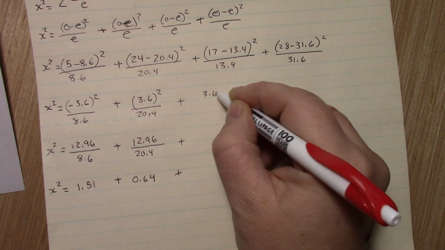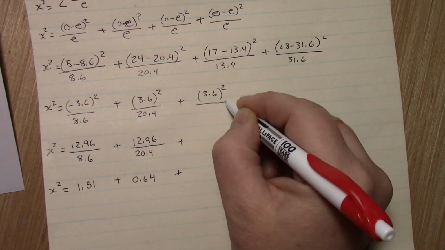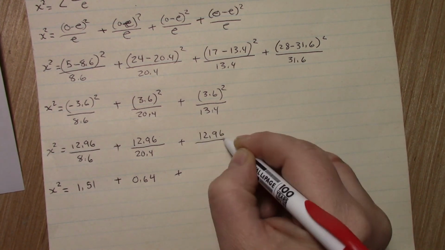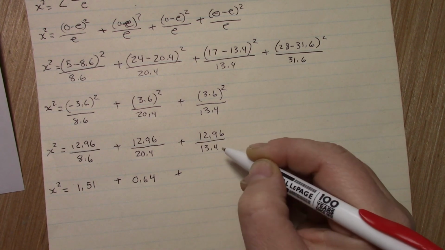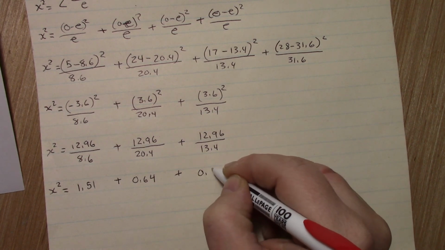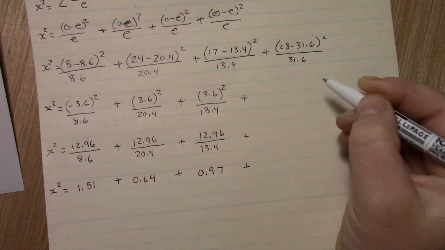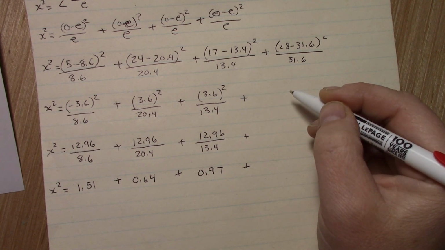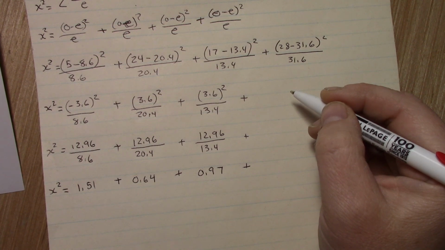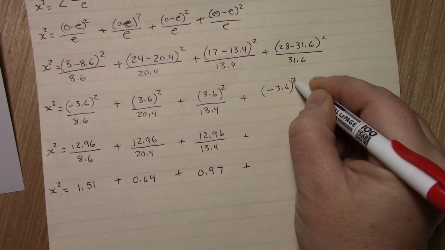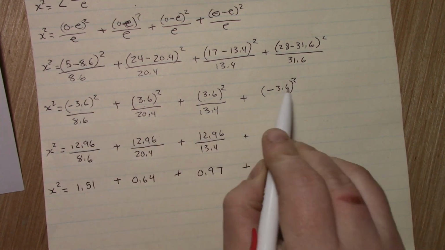Whoa, 3.6 again. So I bet you anything 28 minus 31.6 equals negative 3.6 to match negative, positive, positive, negative.